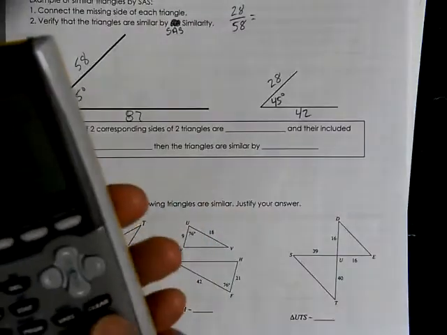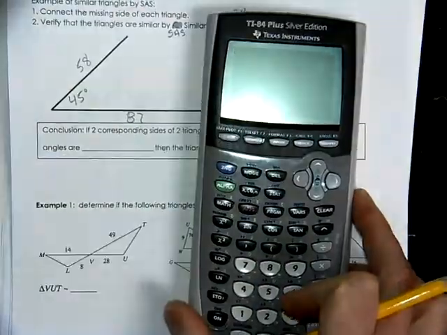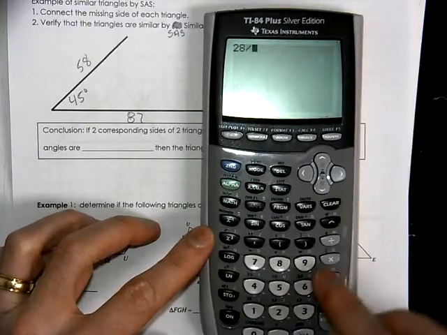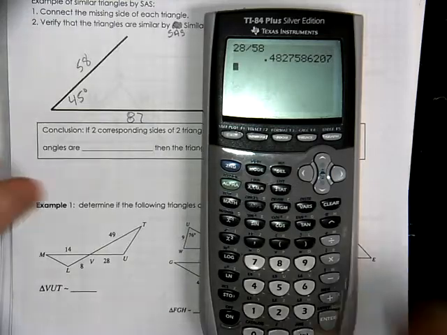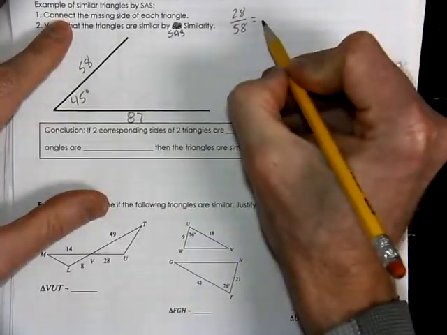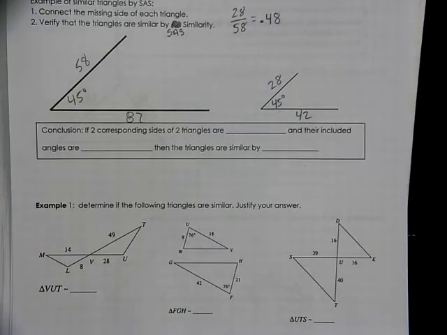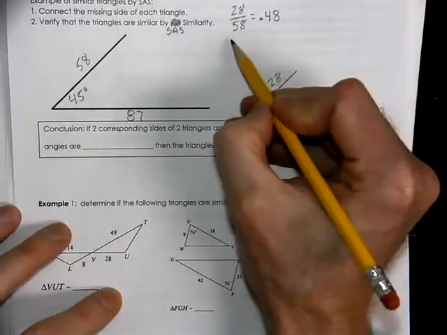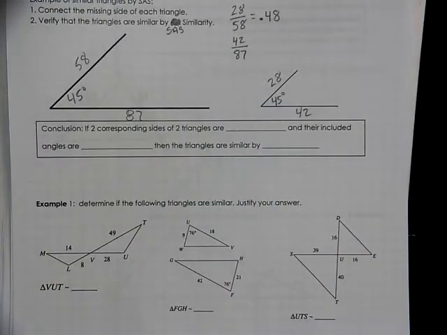And when we look at this one, we have 28 divided by 58, and that's coming out to 0.48. Now, when we do this next measurement, it might not work out perfect, but we're expecting this to be pretty close to what we just got.